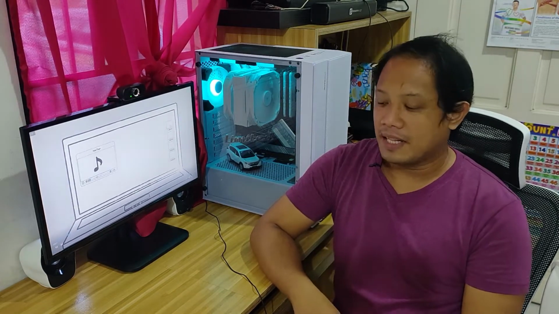So one factor to consider with that performance is depende kung ano yung memory na ginagamit mo with your build. So this time pag-usapan natin ano ba talaga yung memory or yung RAM na tinatawagan nila. So RAM stands for Random Access Memory. So para saan siya ginagamit?